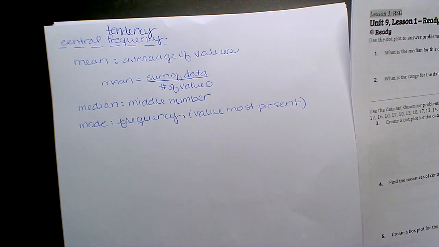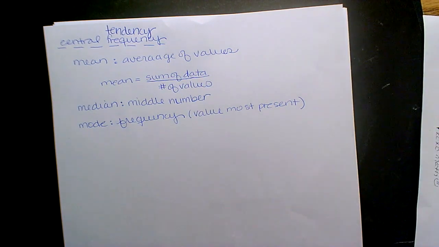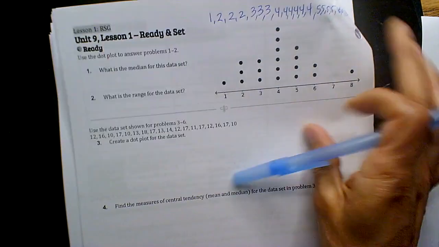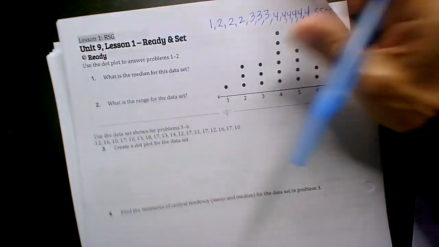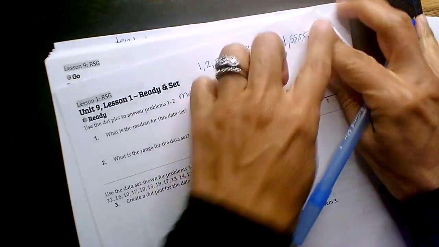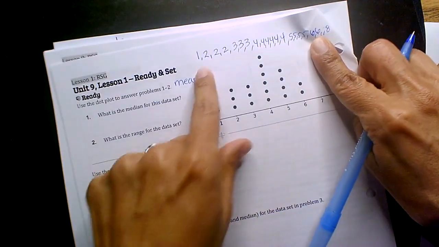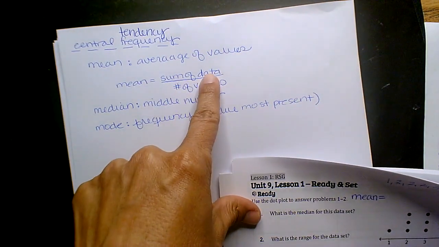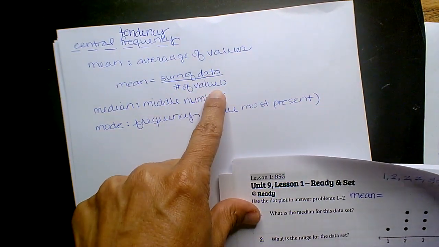So if we do that for these data points, what's the mean? The mean is the average. You're going to sum all your data points. It says, what's the sum of the data values and how many values are there?